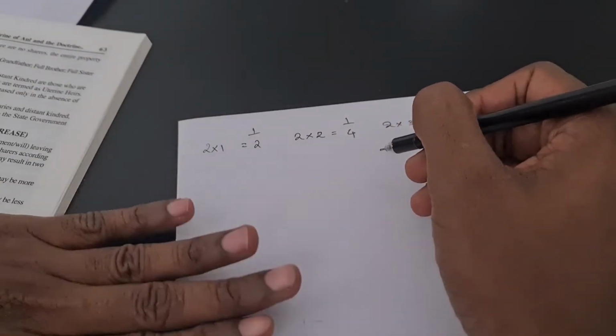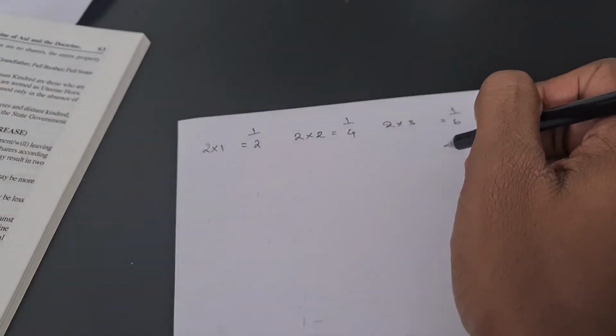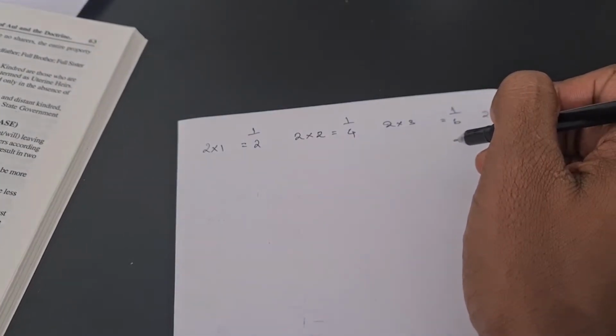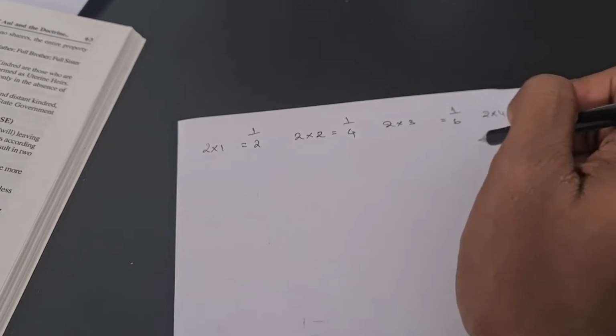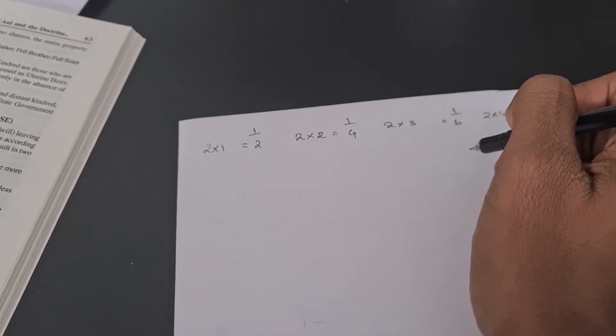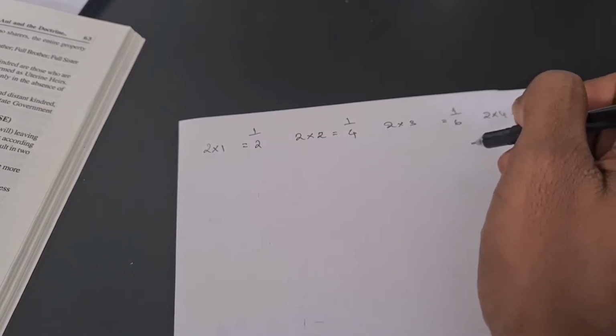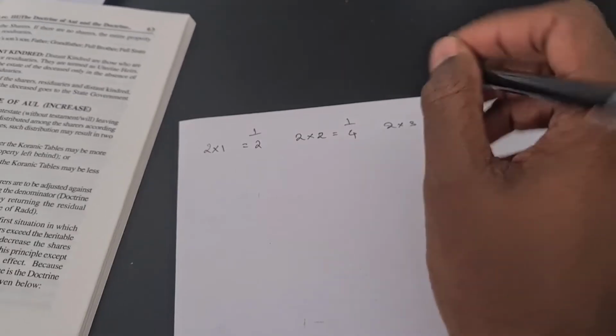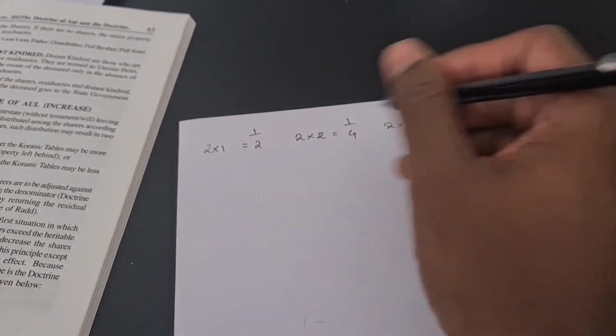And if you go back to the textbook, you'll always see that if there are more than 2 daughters, the share will be reduced to 2 by 3. Things like that, so just give a read on that.